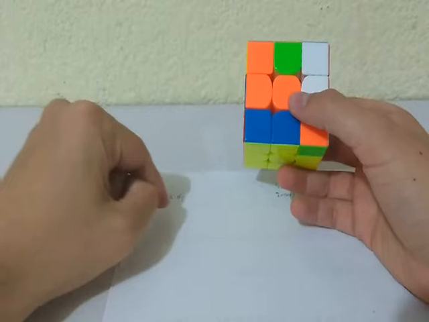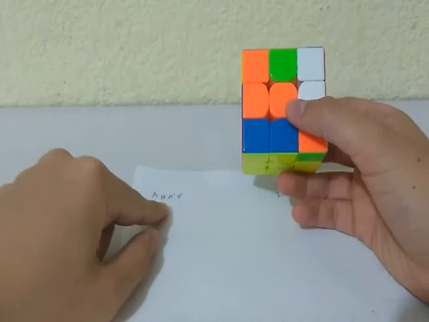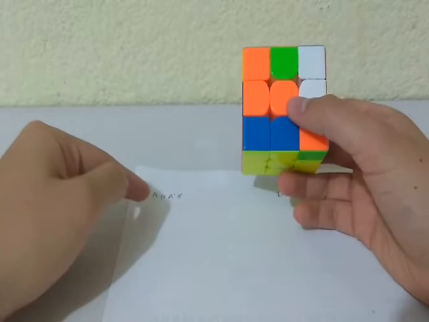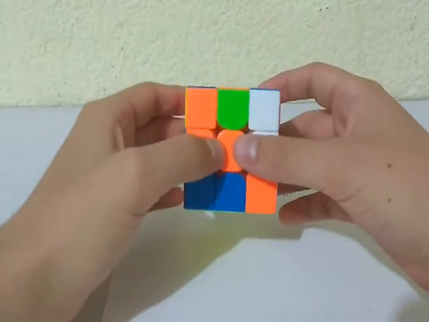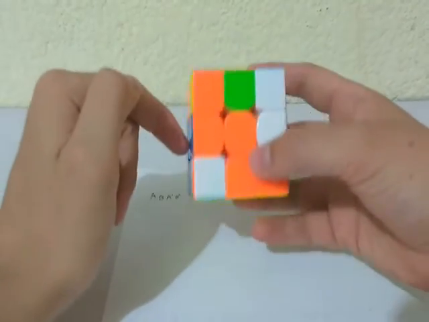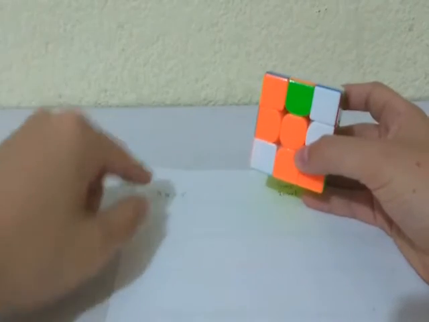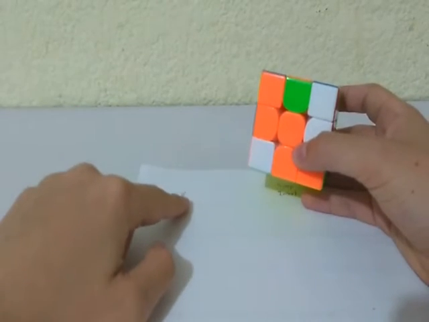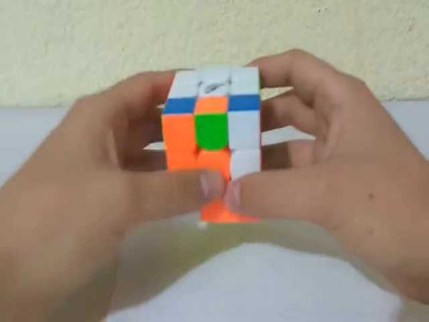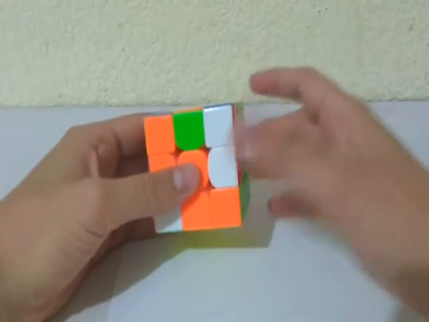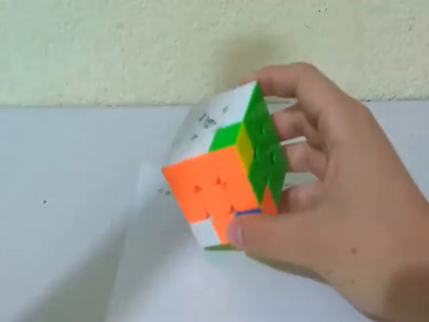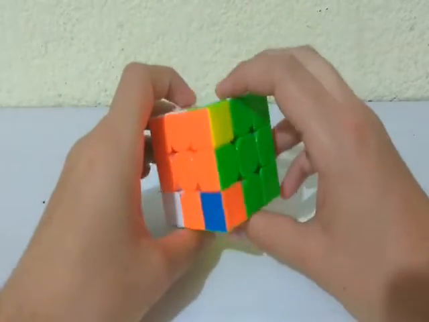The next thing is to do the first sequence backwards. As I used D, I'm going to use D prime. Now, the second sequence of moves, I'm going to do it backwards. I did R, U, R prime, so I'm going to do R, U prime, R prime. So I did a pure commutator.